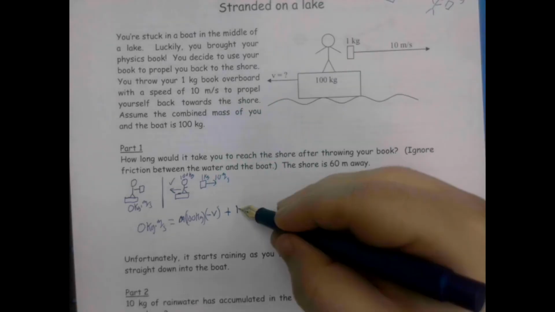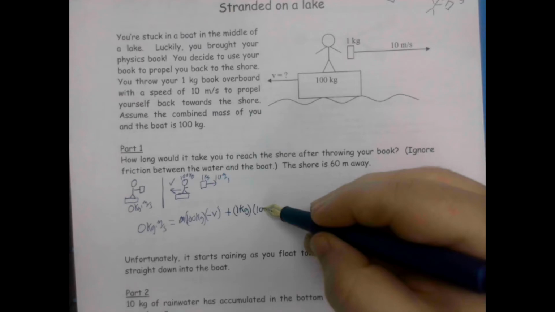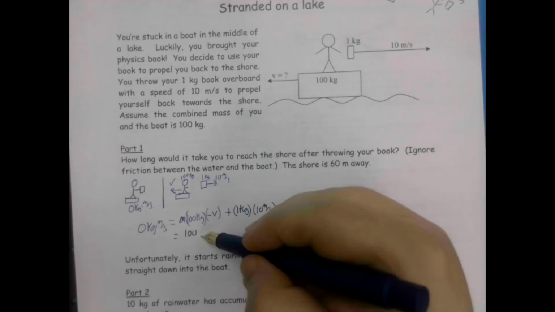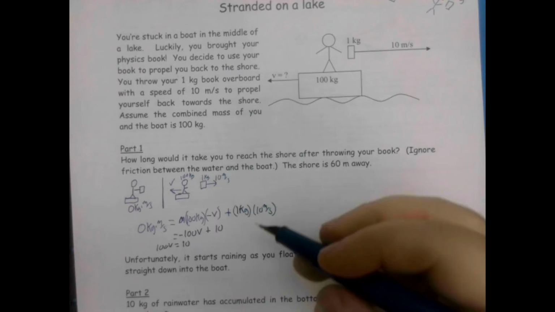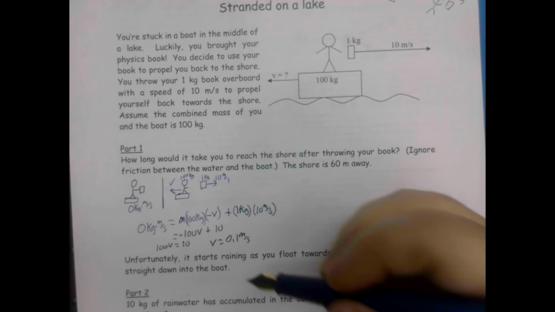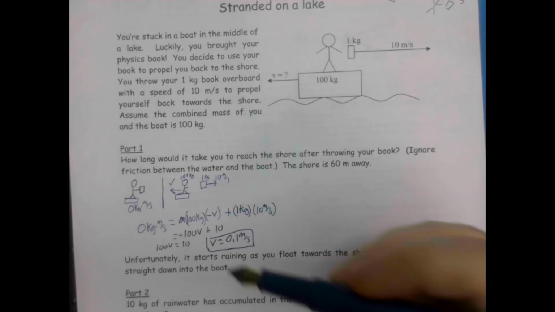So that would be 1 kilogram times 10 meters per second. So that is negative 100 V plus 10. Moving this over, 100 V is equal to 10. And then solving for it, I get a velocity of 0.1 meters per second. Right, you follow? How will you solve for the time it takes you to reach the shore?